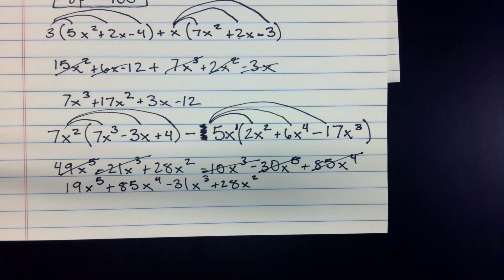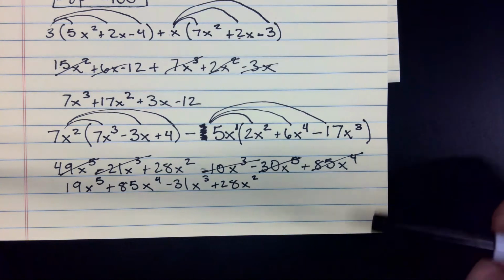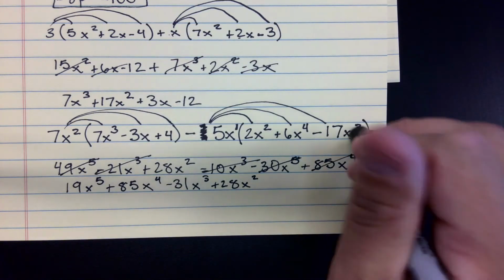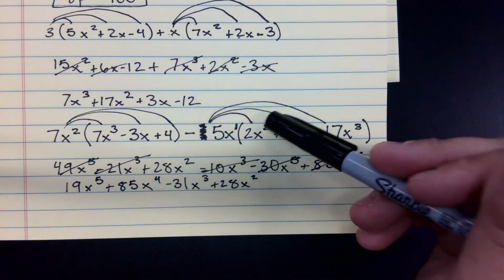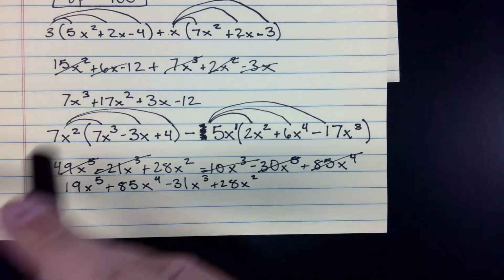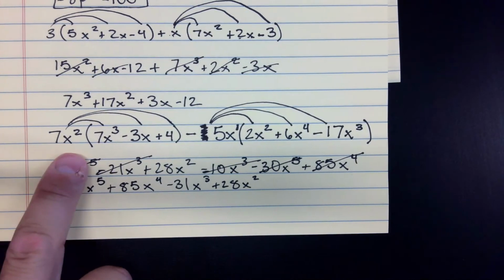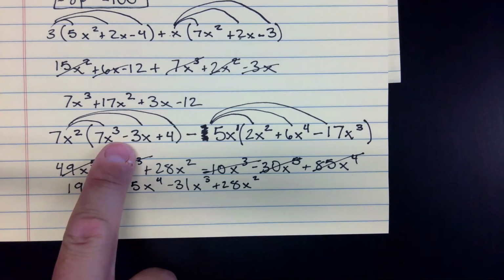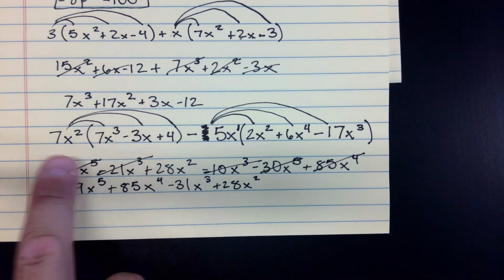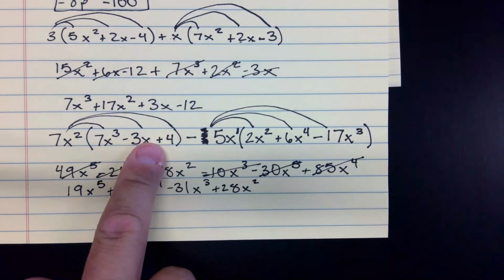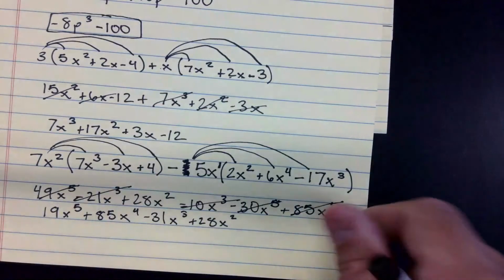The biggest thing you guys have to remember, and I've noticed this a lot when we start doing this, is that we have to make sure we add the right exponents. I see a lot of people, when they see 7x squared times 7x cubed, put 49x to the 6th. That's wrong, right? Something that small can change the entire problem. We have to add the exponents. All right? So, let's look at it a little bit harder.